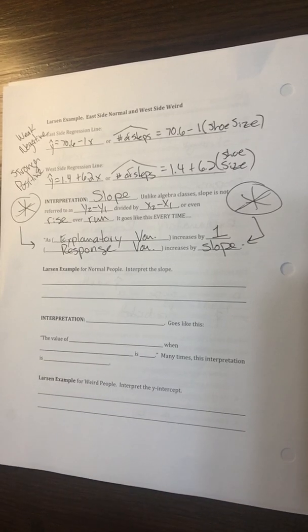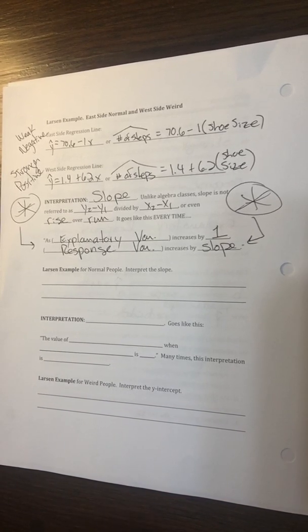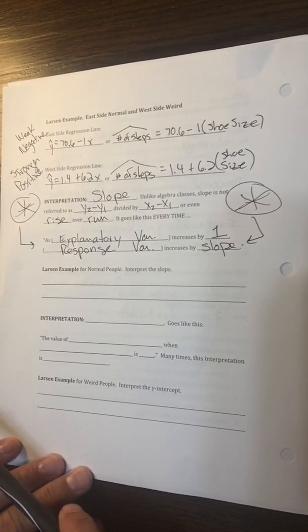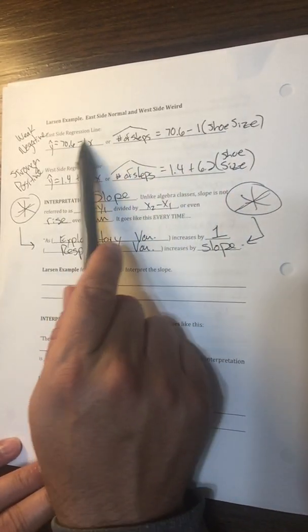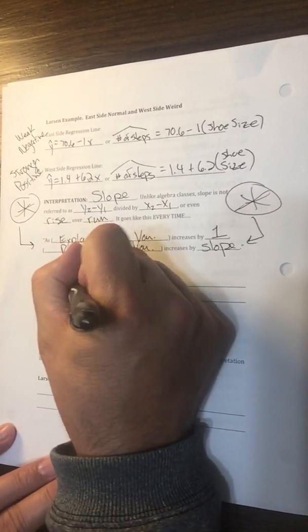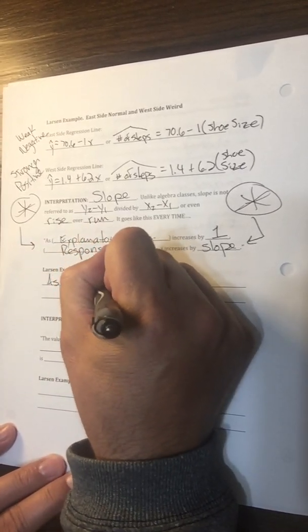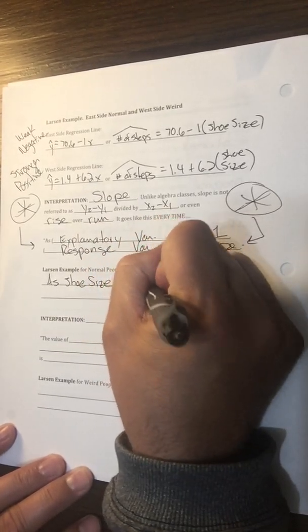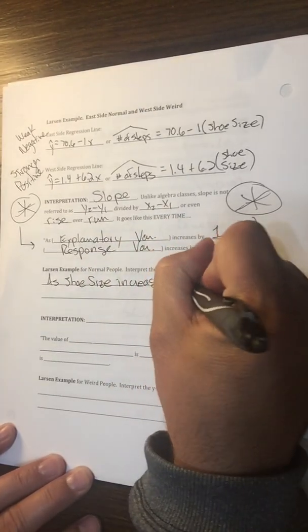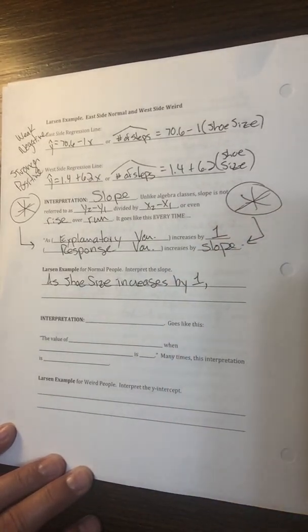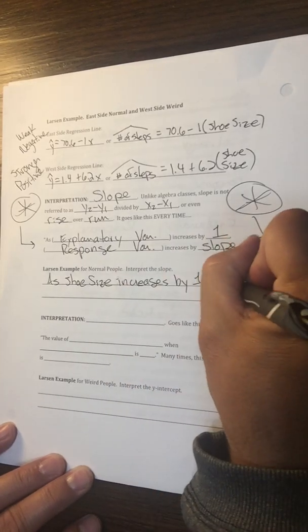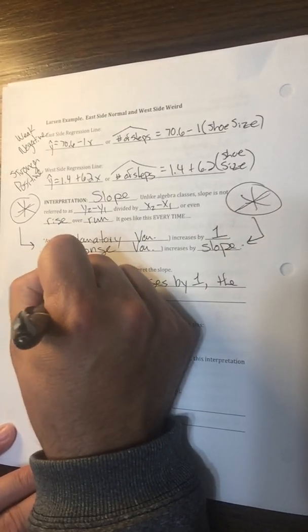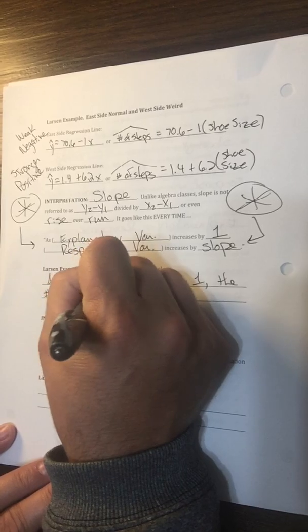So my Larson example for the normal people, interpret the slope. The normal people, that is the east side, that's this first one. I have a slope of -1. Ready? As shoe size, which is the explanatory variable, increases by 1, so if you get a bigger shoe, the number of steps, now what happens?